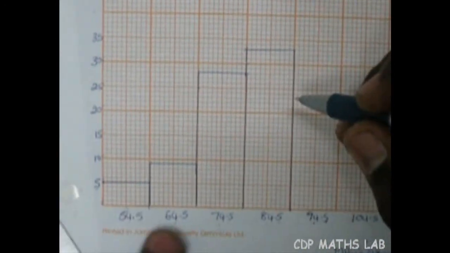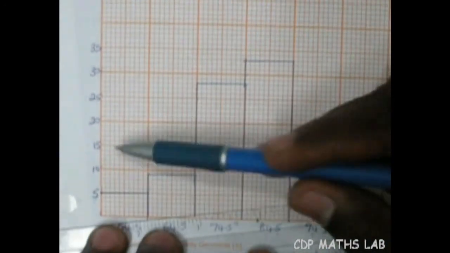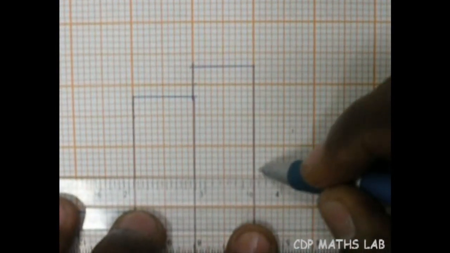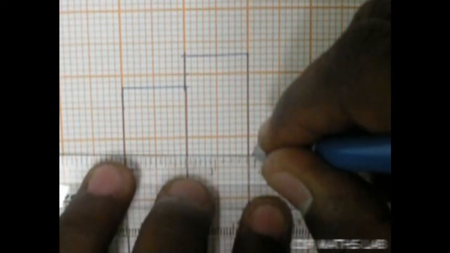And then for the class now, which is 90 to 99, the midpoint is 94.5, and then that would be 17. So I can look for 15. I have 15 right there. You know, it's 2 lines above. So 15, 16, and 17 right here. So draw my line up.